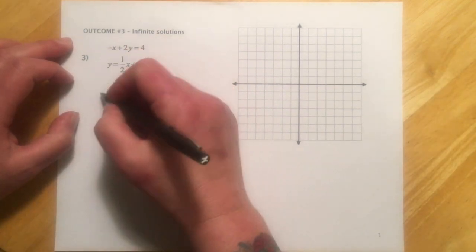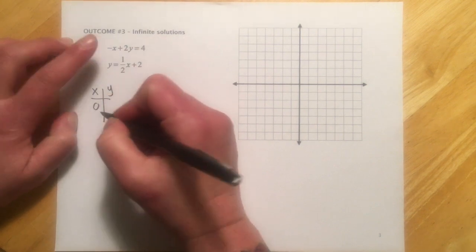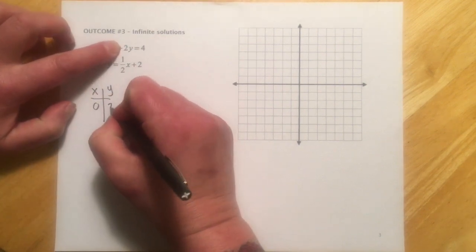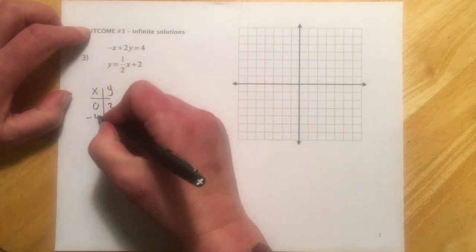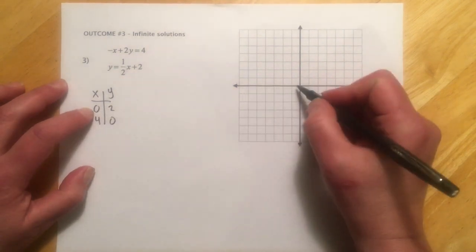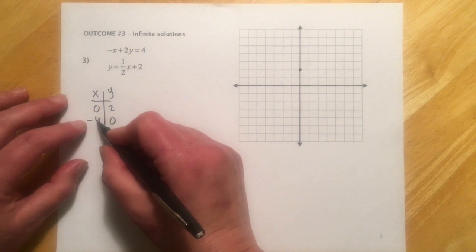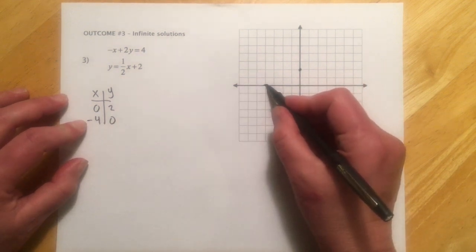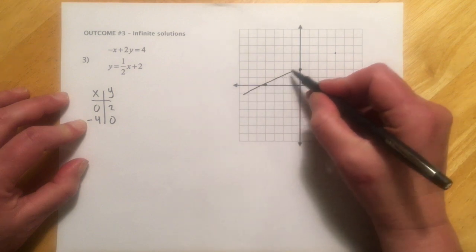So if I take this one up here in standard form, I'll make a table for that. If x is 0, y is going to be 2. And if y is 0, x is going to be negative 4. So graphing that, x is 0, y is 2. And then when x is negative 4, y is 0. So that would look kind of like this.